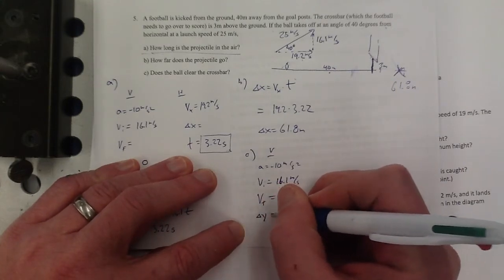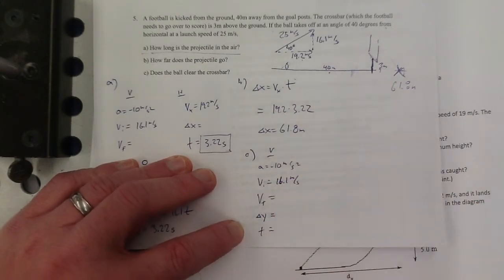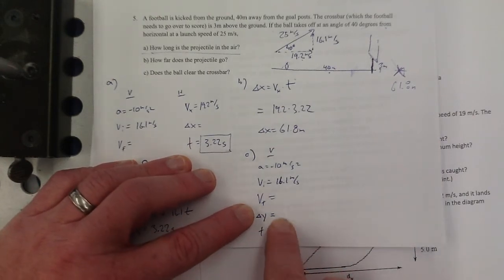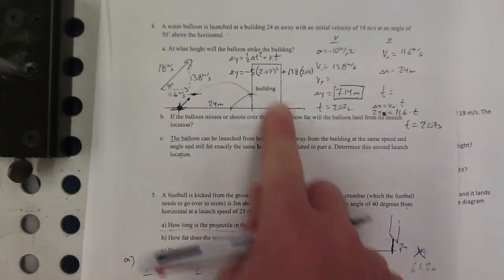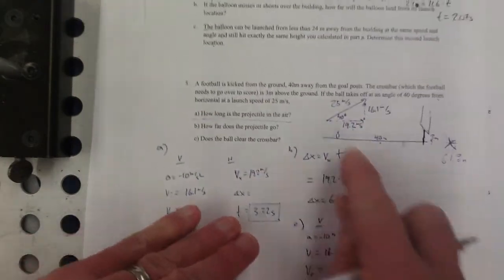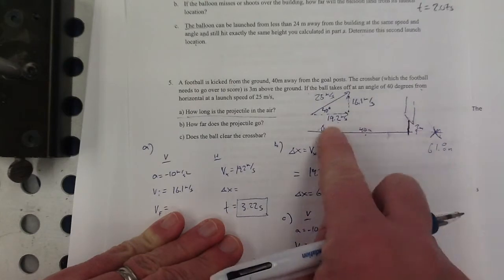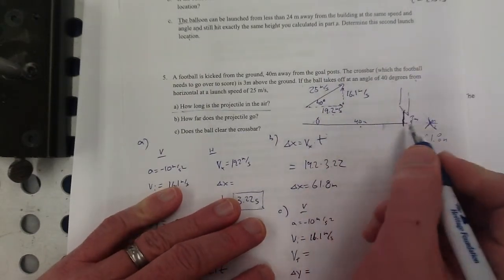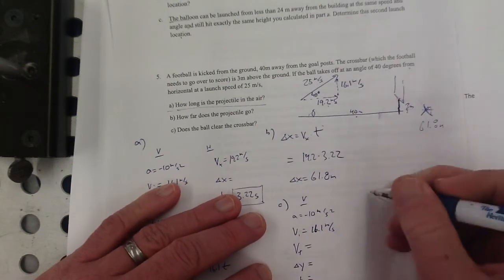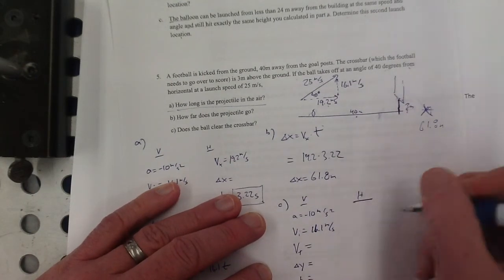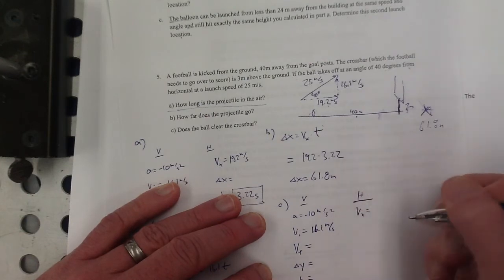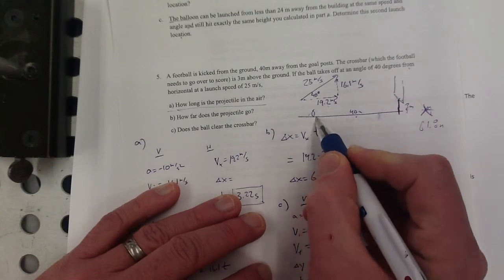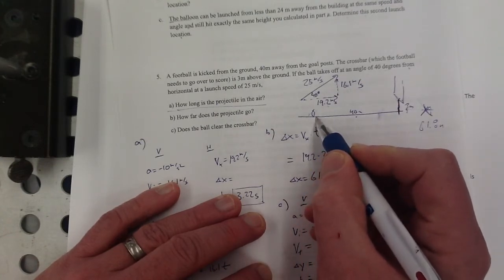What's the delta y? So there's two different ways you can do this problem. You can set the delta y equal to 3 meters, and then just like we did with the water balloon, you can find the two different times when the ball is going to be at that height, and then use those two times with the horizontal velocity and see how far you are.